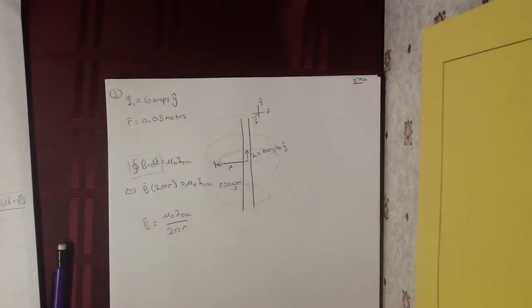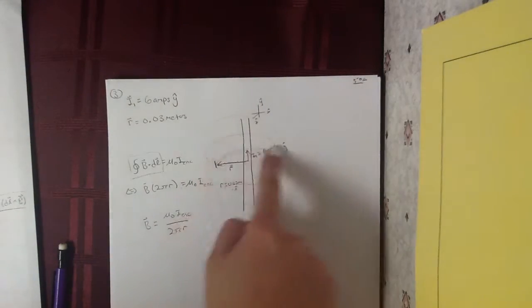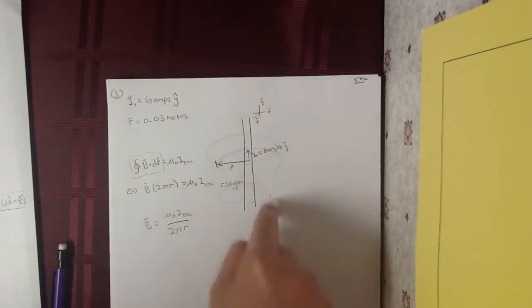Now, if you want to know the direction of your B field, all you do is, we want to know the direction. I know that I have a circle that's going around the wire, but I want to know what direction the circle is going.